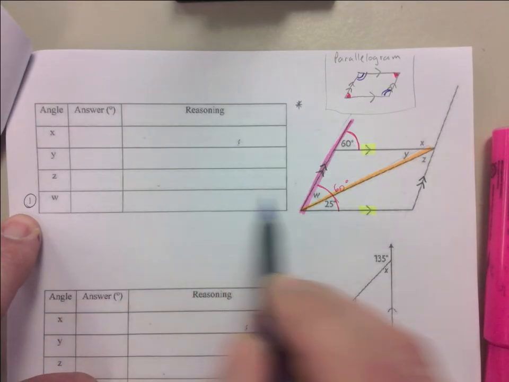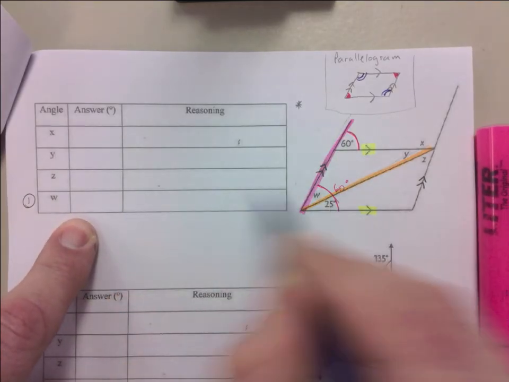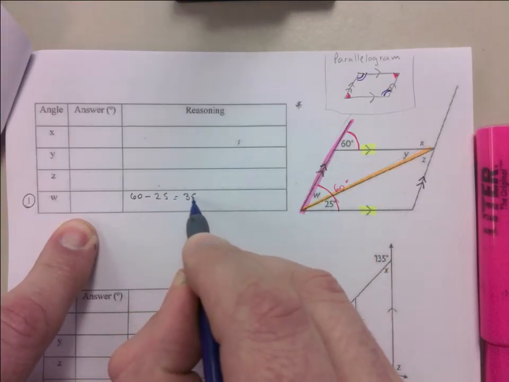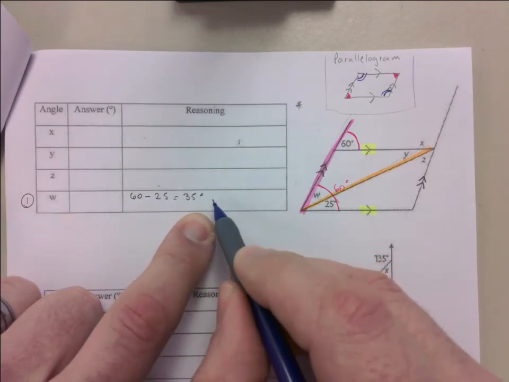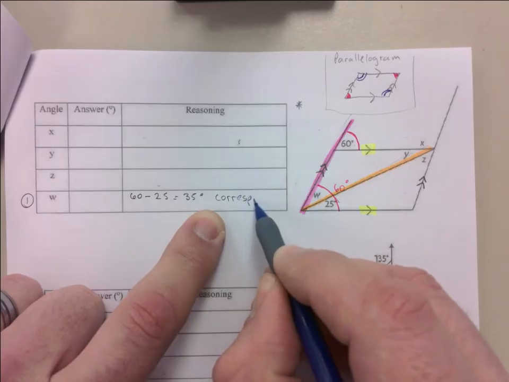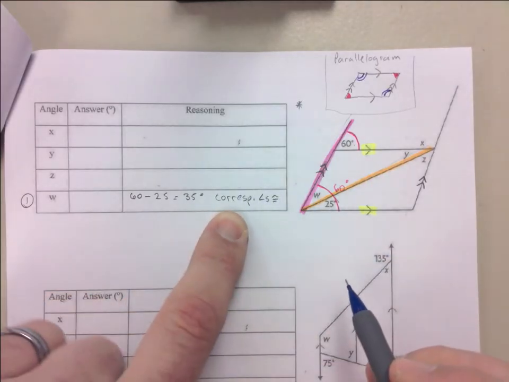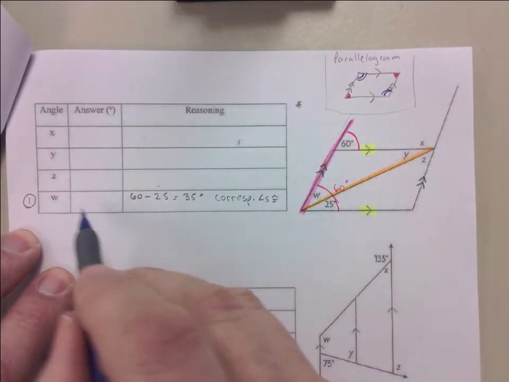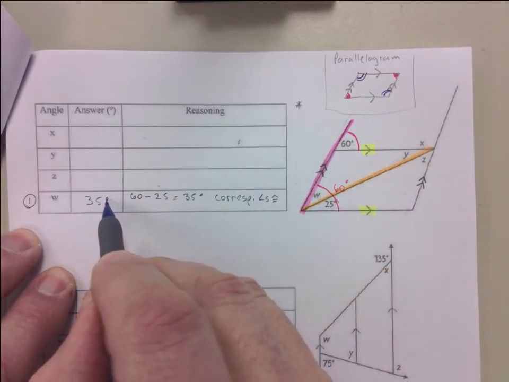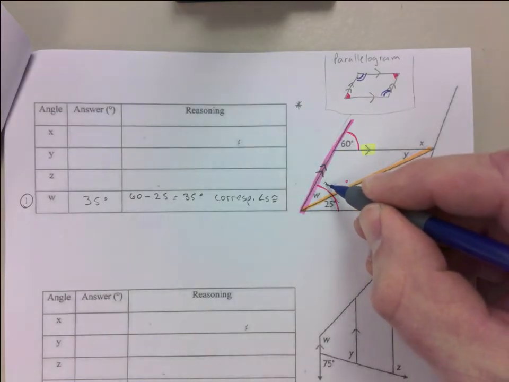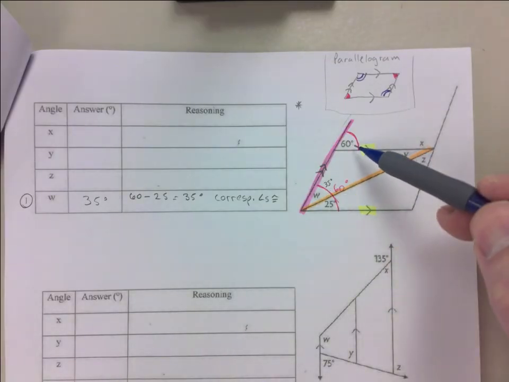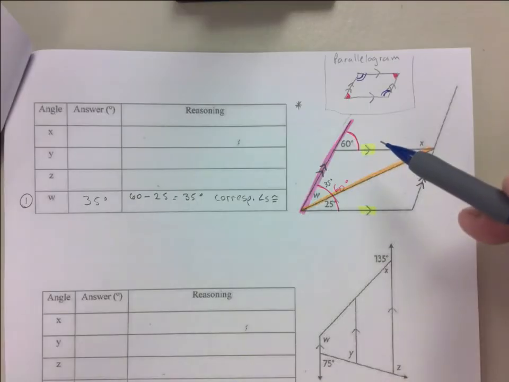I started right here. So W is 60 minus 25, okay? And that gives me 35 degrees. And I used corresponding angles for that one. Corresponding angles are congruent. There we go. That's my explanation. That's my work. So that's why I like these cells. So this would be 35 degrees. And I will use a pencil to now say, right, this stretch right here is 35. So that helped me. If I travel along the pink transversal, now I jump this way, no problem, okay?